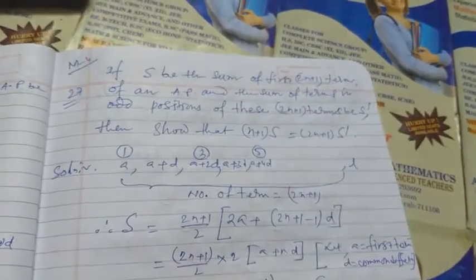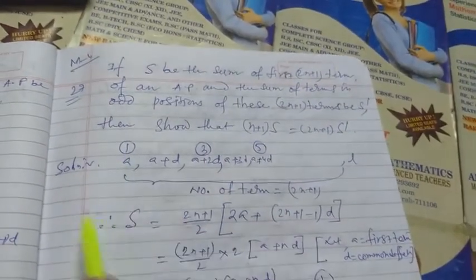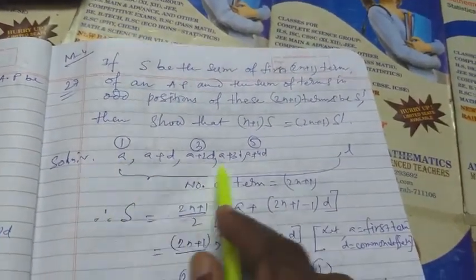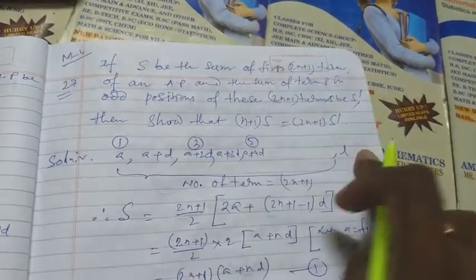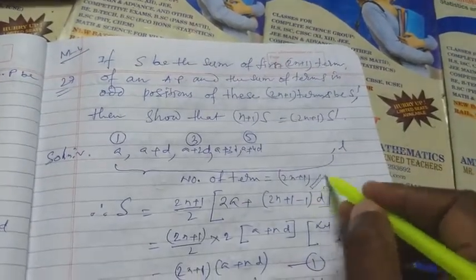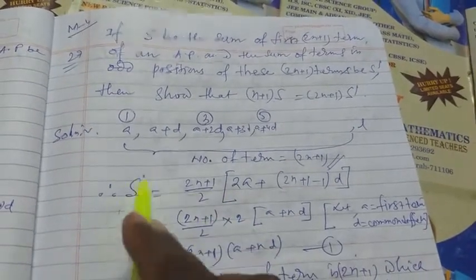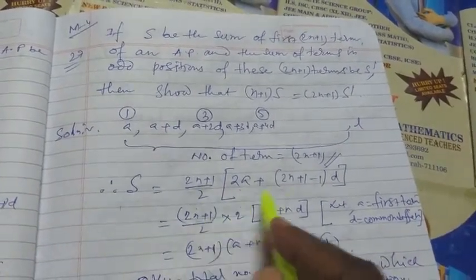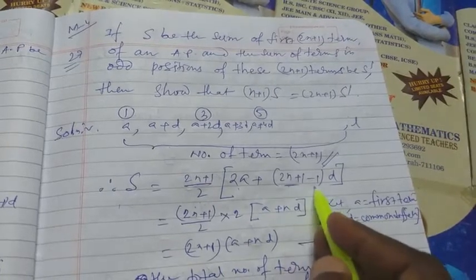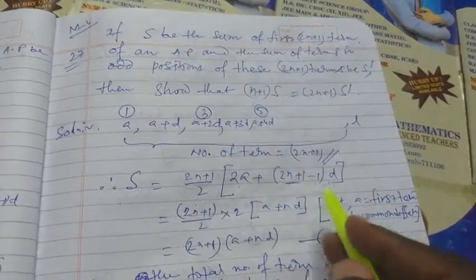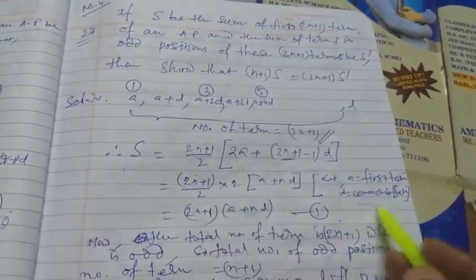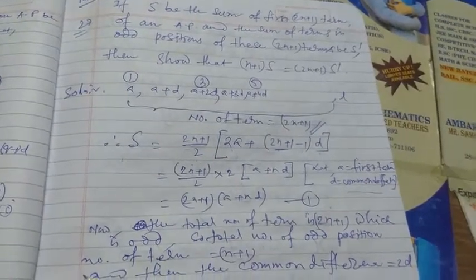the total number of terms be 2n plus 1. Let a be the first term and d be the common difference. Then the series is this, and the number of terms here is 2n plus 1. Then the sum S is given by 2n plus 1 by 2 into 2a plus 2n plus 1 minus 1 into d, this is the number of terms. Okay, and a is the first term and d is the common difference, let us assume.